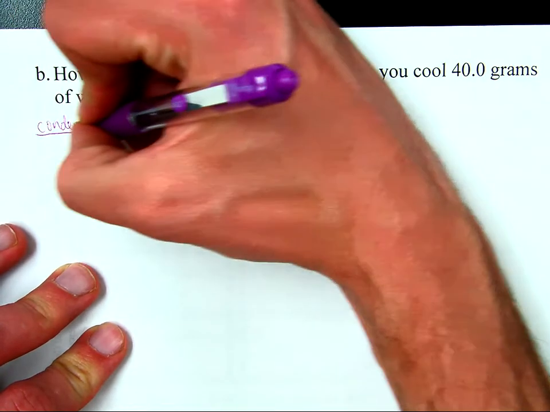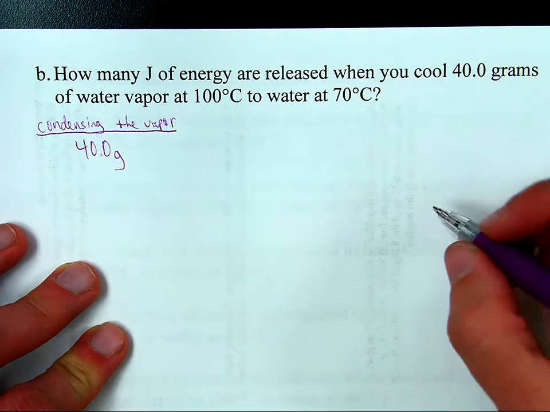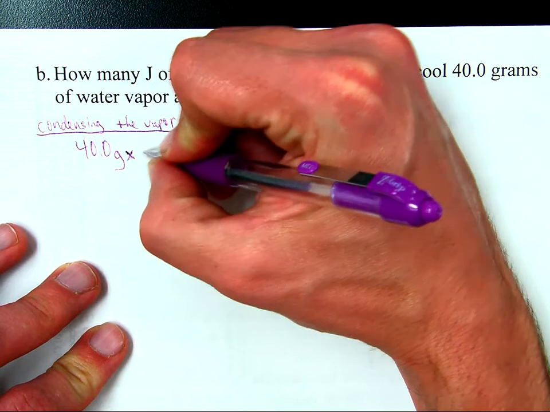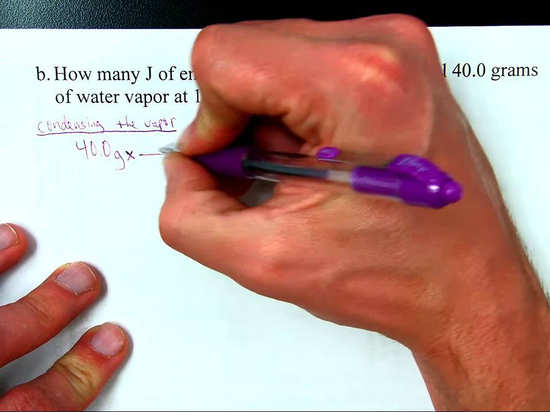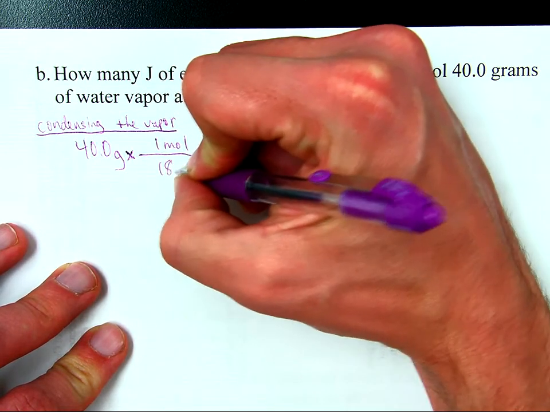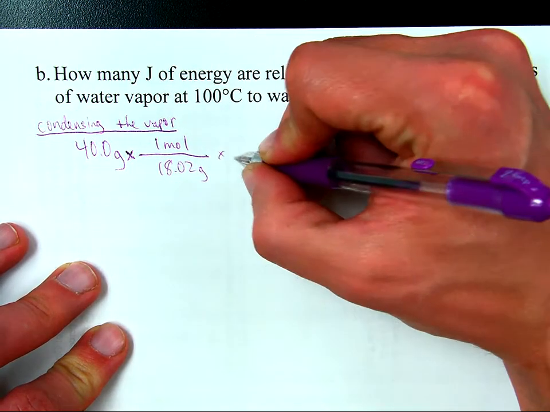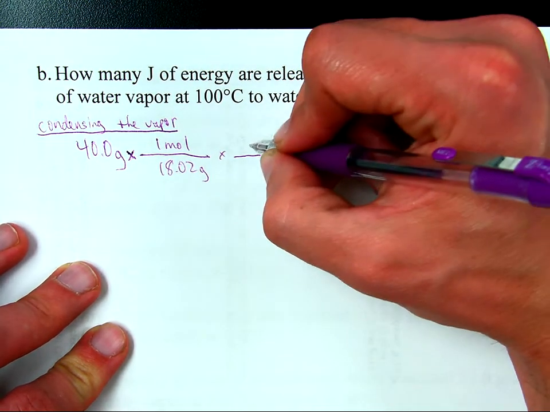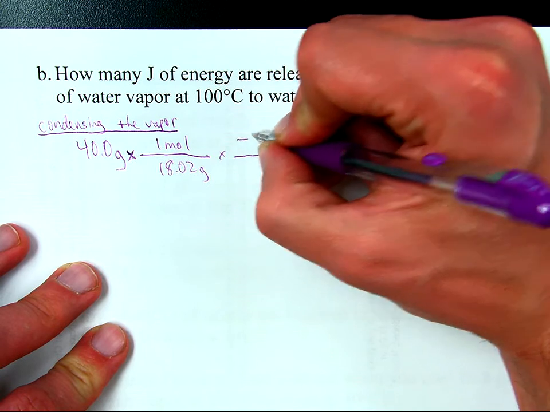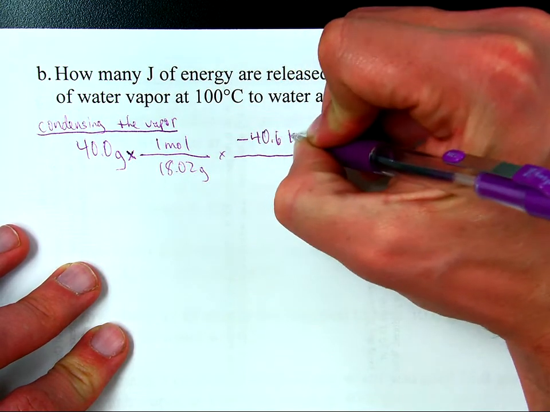I'll label this first step here. There's the 40 grams, and then we convert that to moles, where 1 mole is 18.02 grams of water. And then the energy to condense it is negative 40.6 kilojoules per mole.